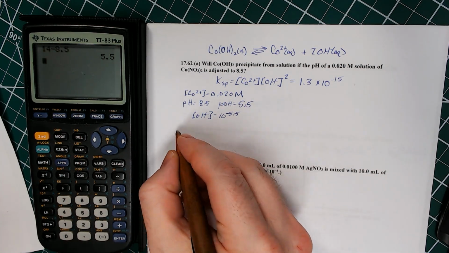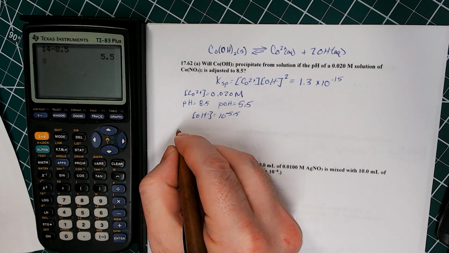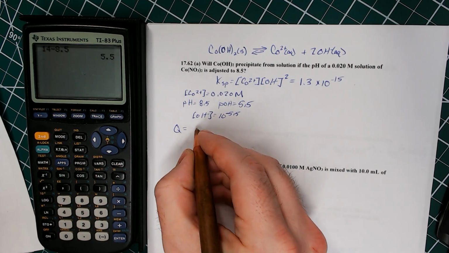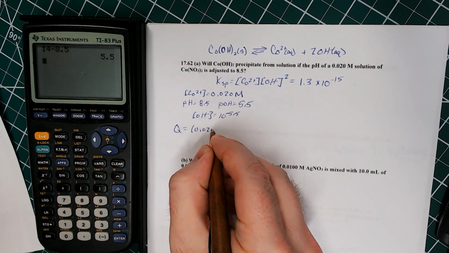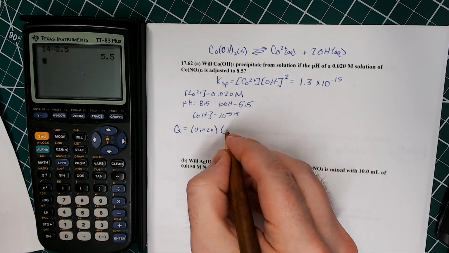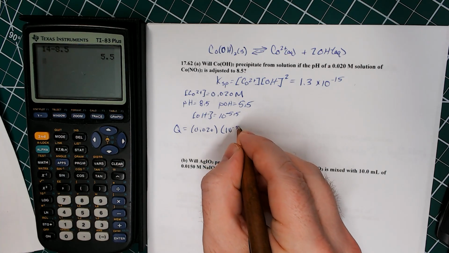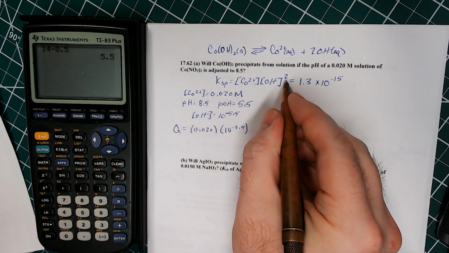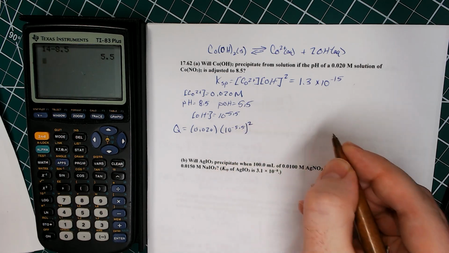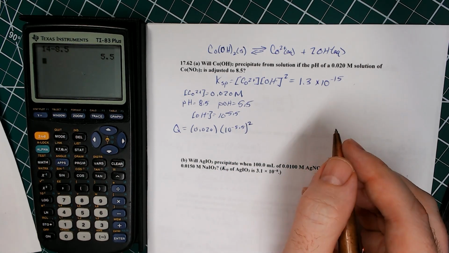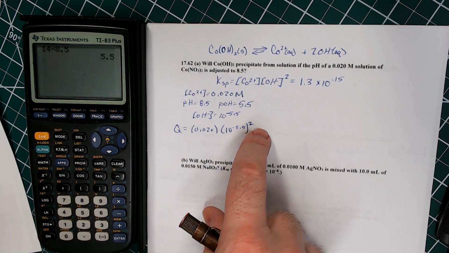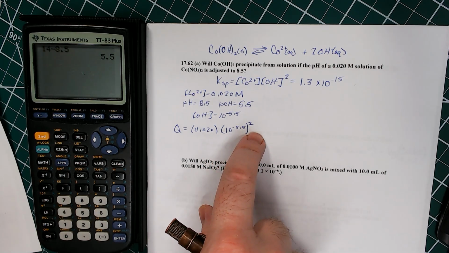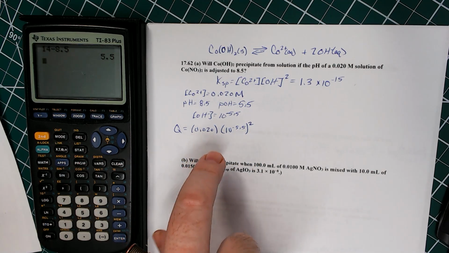But what that means is we can just say Q is equal to our concentration of cobalt, which is 0.020, times 10 to the negative 5.5, and since it's squared, we'll call that a square. You'll see right away that 10 to the negative 5.5 squared is 10 to the negative 11, and then times this, it'll be 2 times 10 to the negative 13.